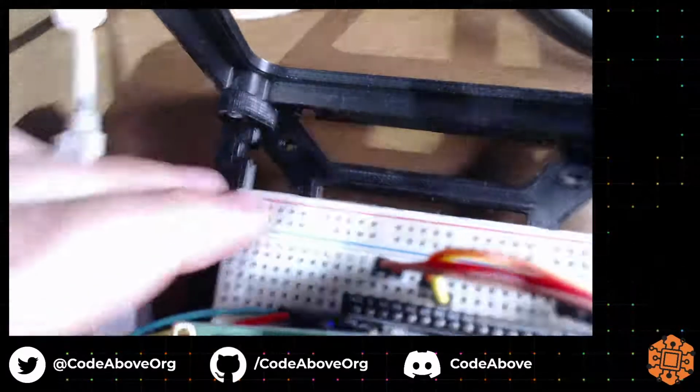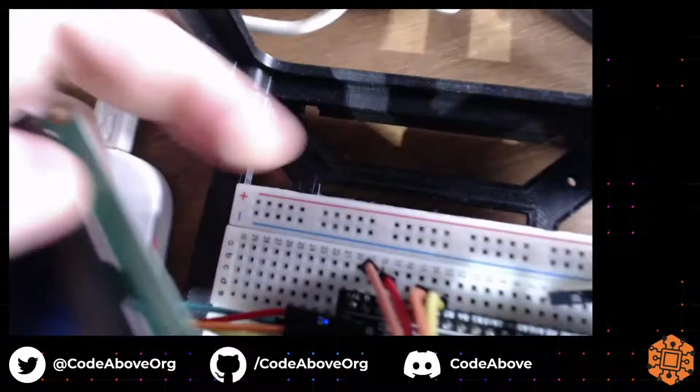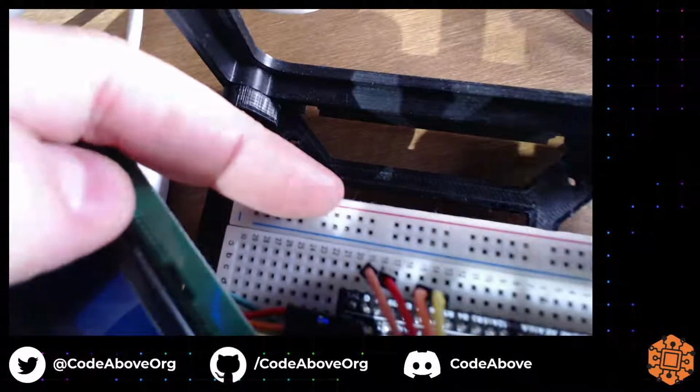Okay, and let's go power supply. Oh dear.